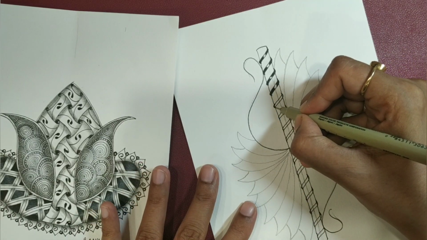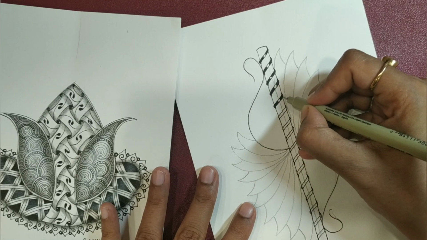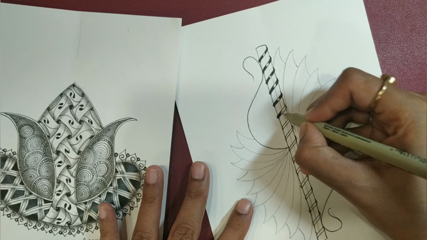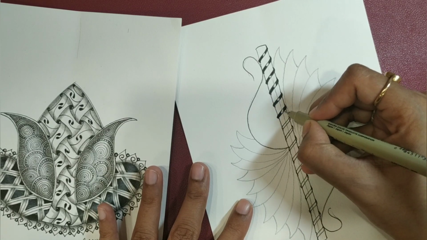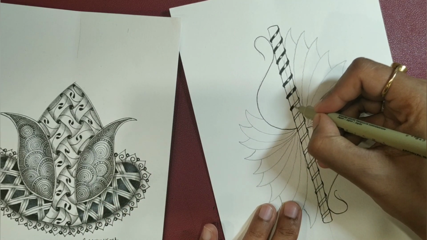Yeah, so take your time and slowly ink these slanting double lines with a highlight in the center.